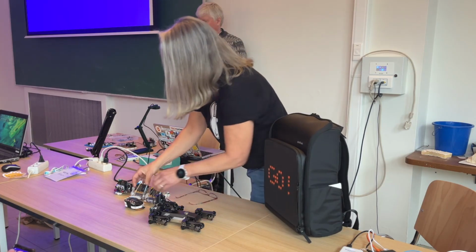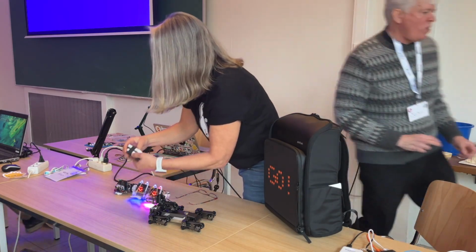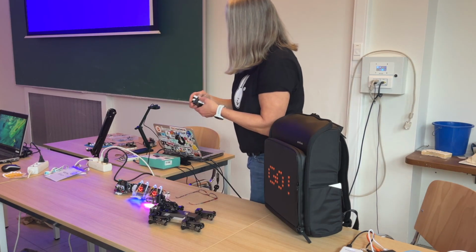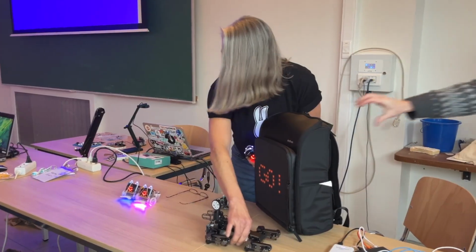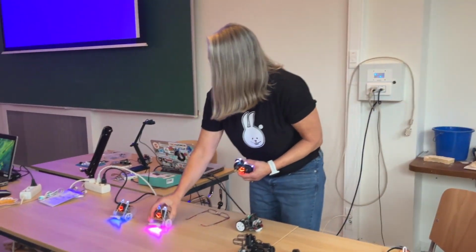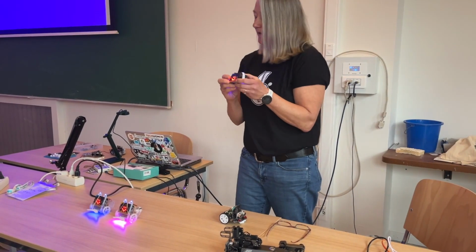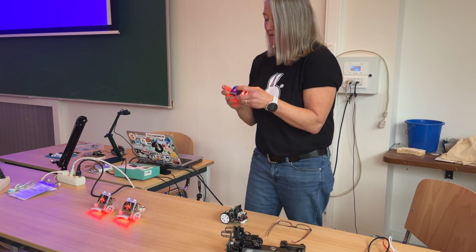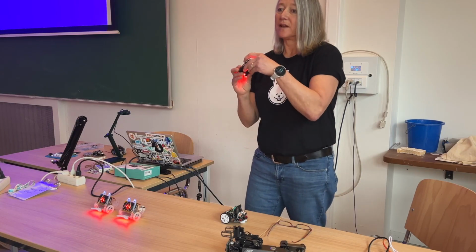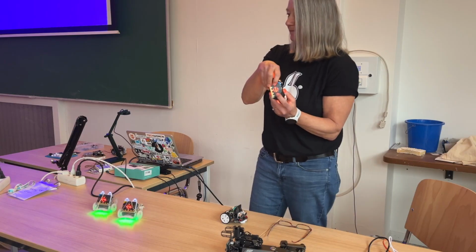Then I have these little robots that I just used yet another microbit. So these ones I call my dancing robots. And what I do with this is I use button A to go forward, I use button B to go back, and then I use the tilt sensor with both buttons to go left or to go right.